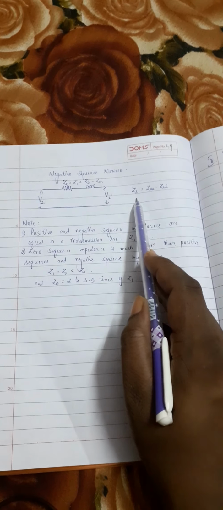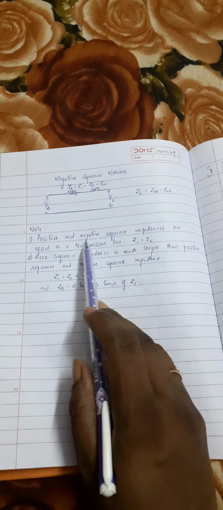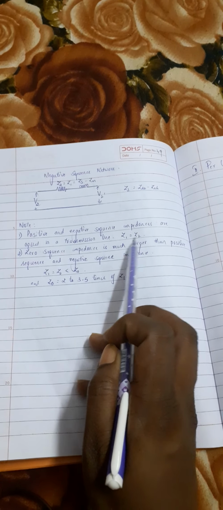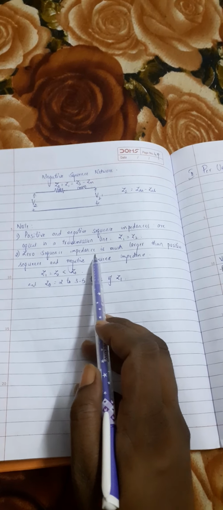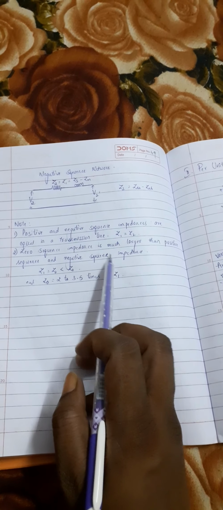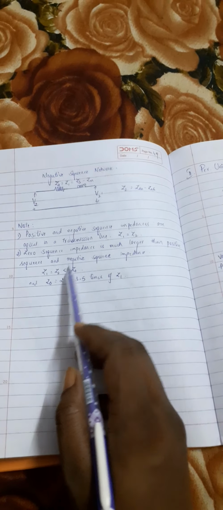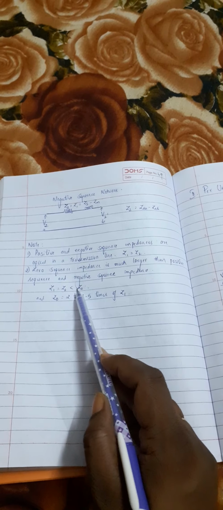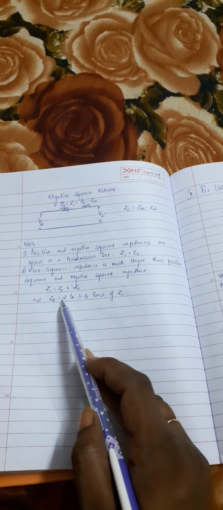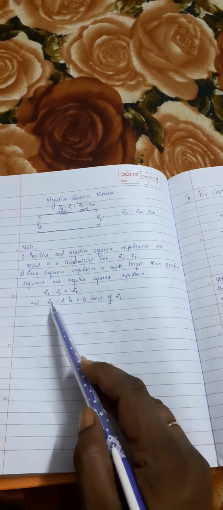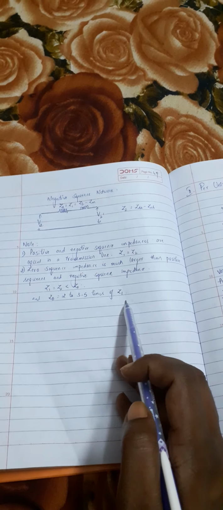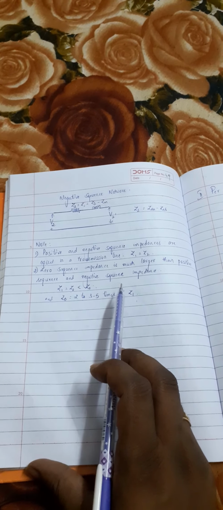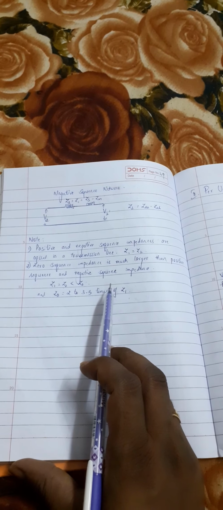And we also observe that Z1 equals Z2. So what you have to observe is that the positive and negative sequence impedances are equal in a transmission line, that is Z1 equals Z2. And the zero sequence impedance is much larger than the positive sequence and negative sequence impedance. So the relation is Z1 equals Z2 is less than Z0. That means Z0 is very high compared to Z1 and Z2. The typical values could be Z0 is 2 to 3.5 times Z1. So this is about the sequence network of a three-phase transmission line.